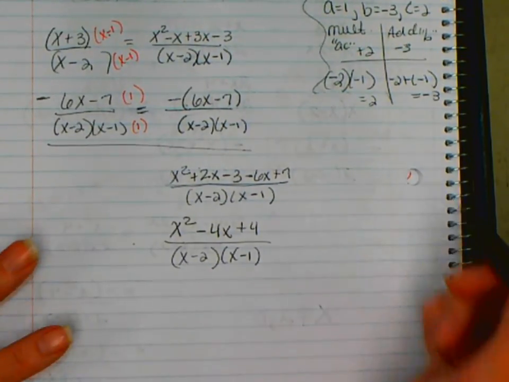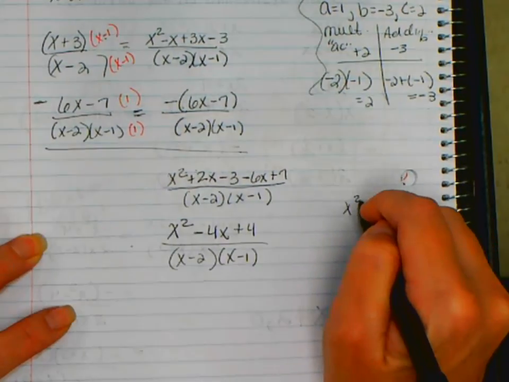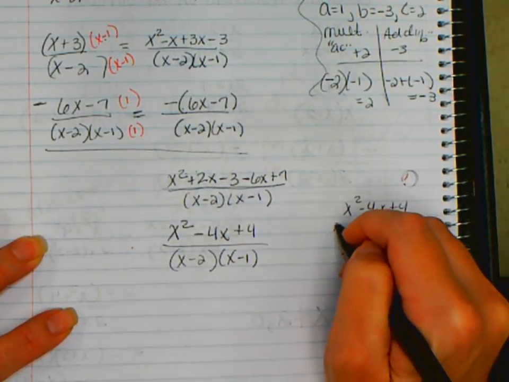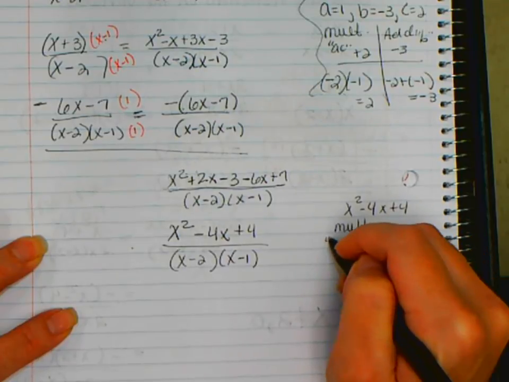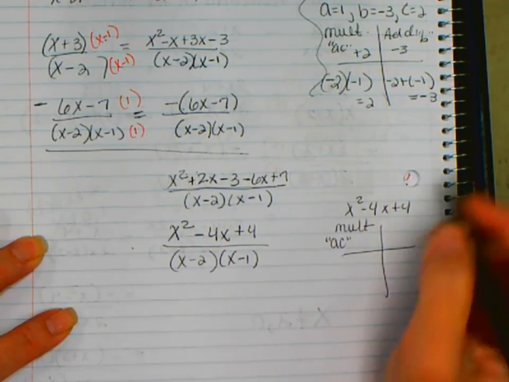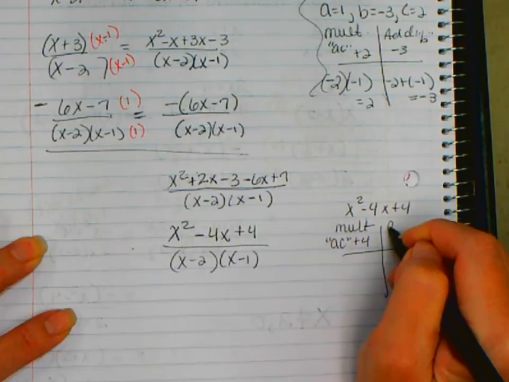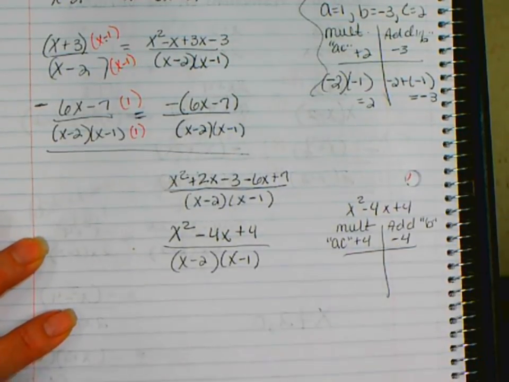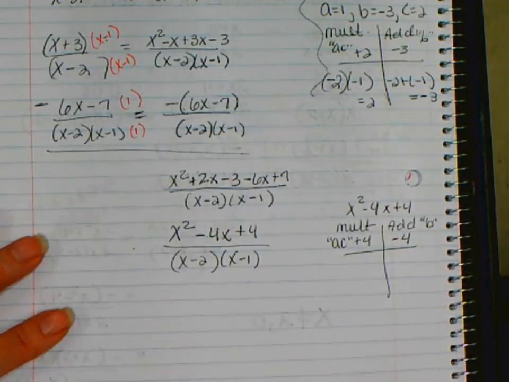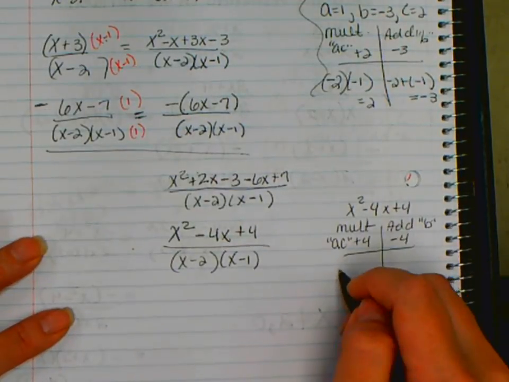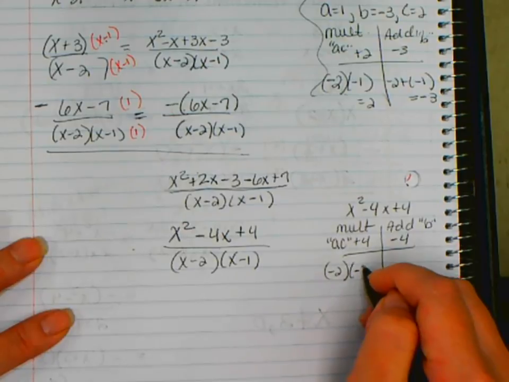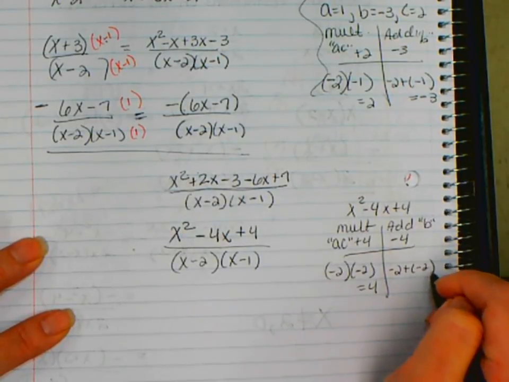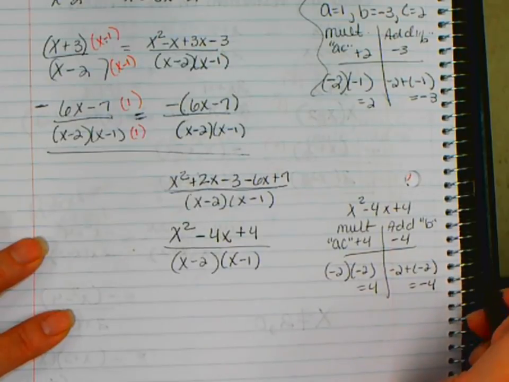I think I'm going to be able to factor that numerator. I need two numbers that multiply to get positive 4 and that add together to get negative 4. Negative 2 times negative 2? That works.